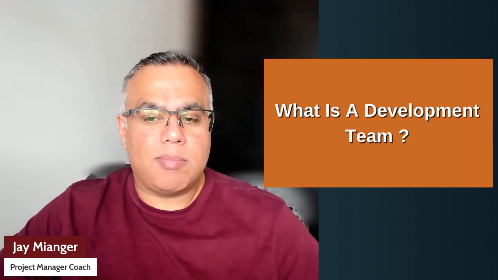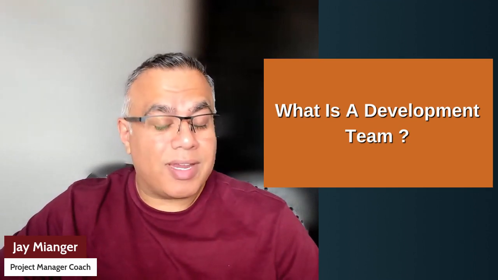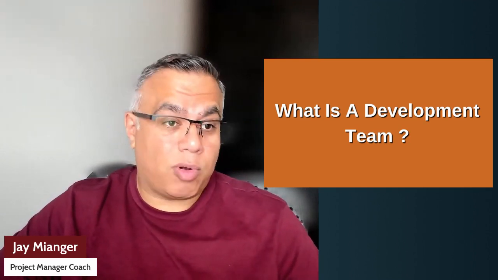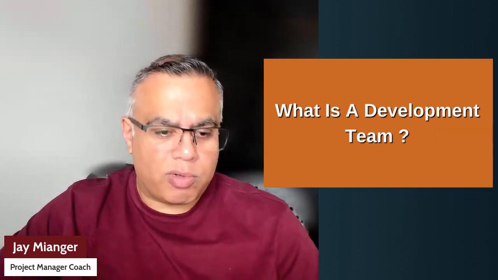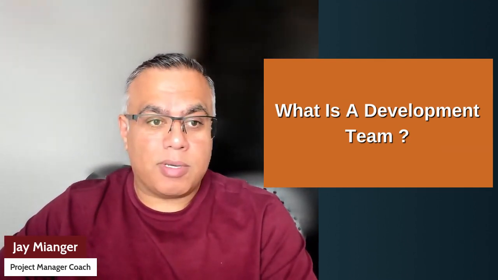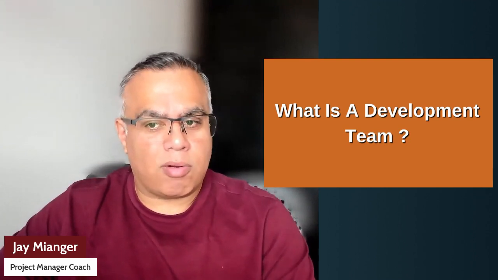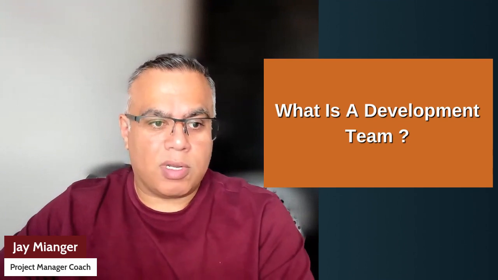The development team is a self-organizing and cross-functional group responsible for executing the work needed to deliver the project objectives, or the sprints, or the stories, or whatever that might be. They are a key group of individuals, and like I said, they're cross-functional and self-organizing.